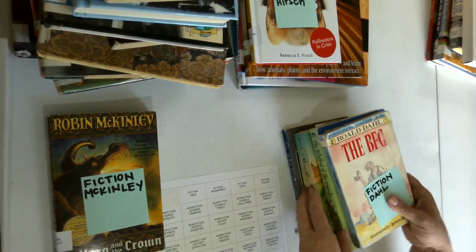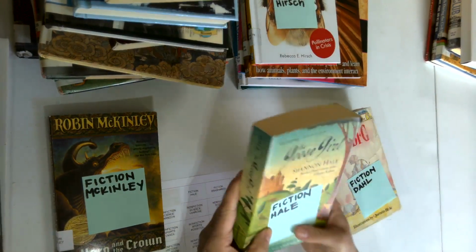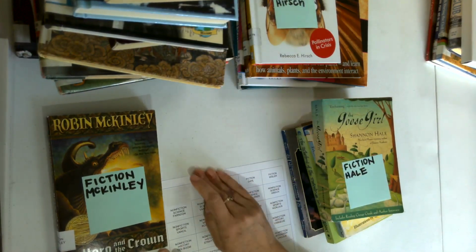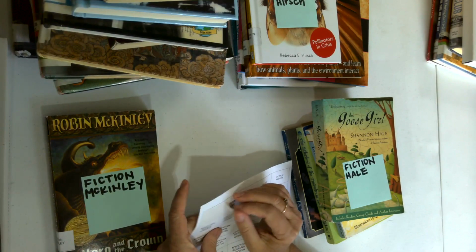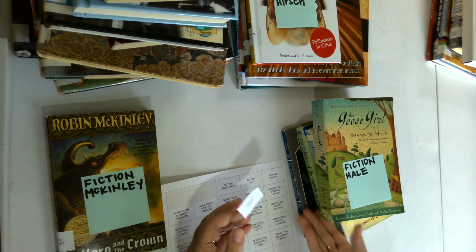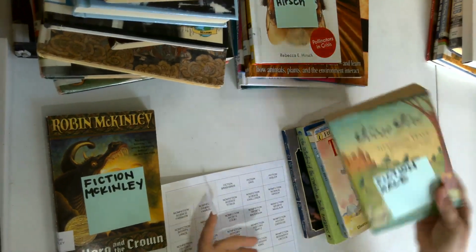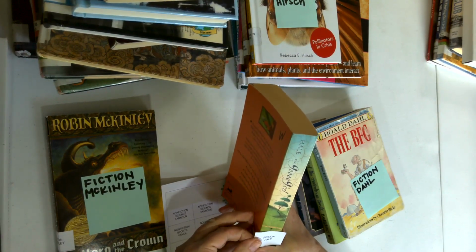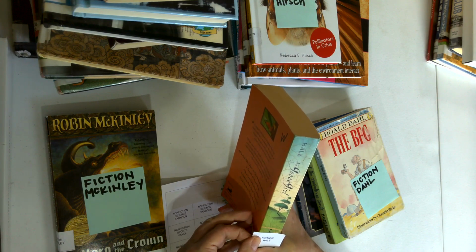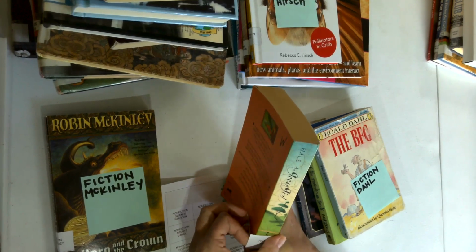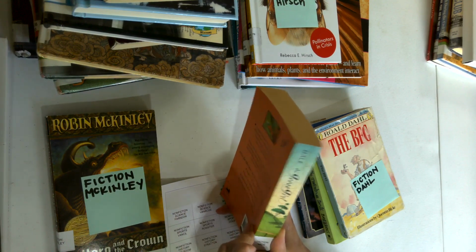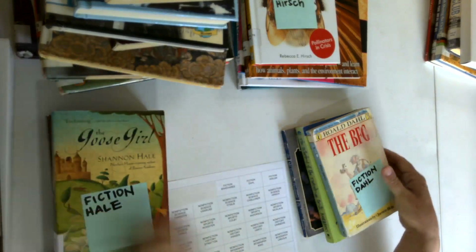Now, the next one I need to find is Hail. Okay, so here's Fiction Hail. So I'm going to take that sticker and I am going to do the same thing, do the thumb test. Now this spine is much bigger, so I'm going to just center it and then wrap that around the edge.